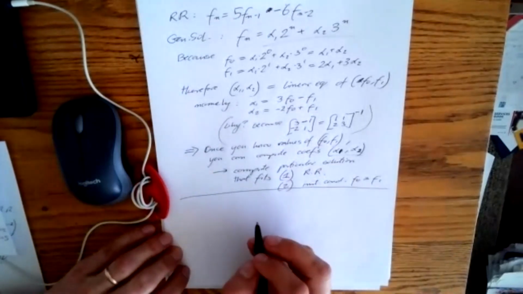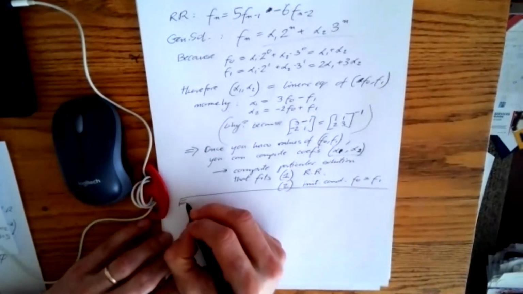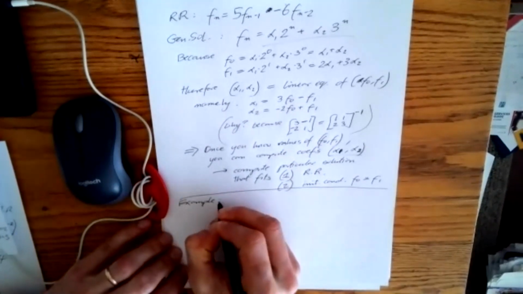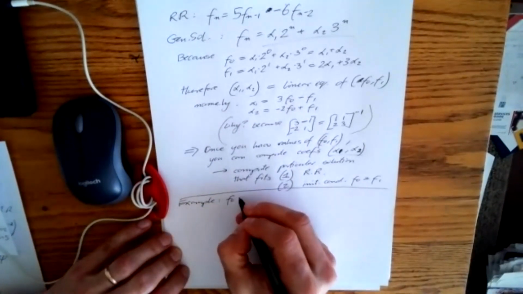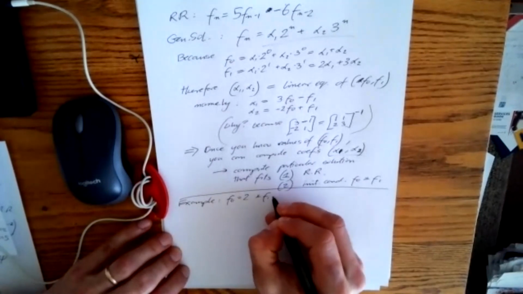And now let's do it for a particular case. So, take an example: F0 is 2 and F1 is 5.